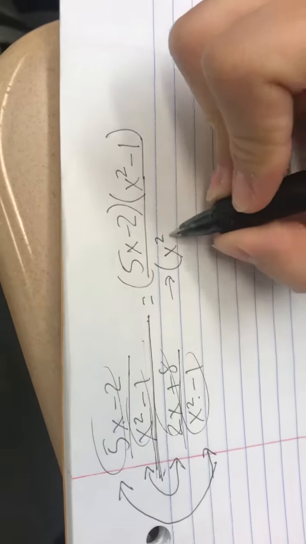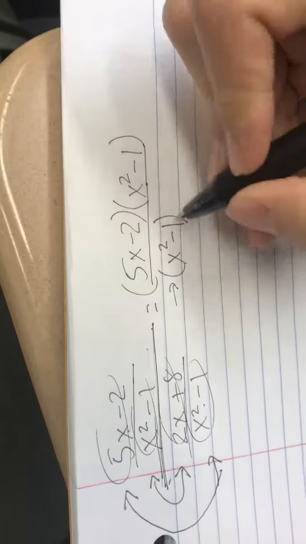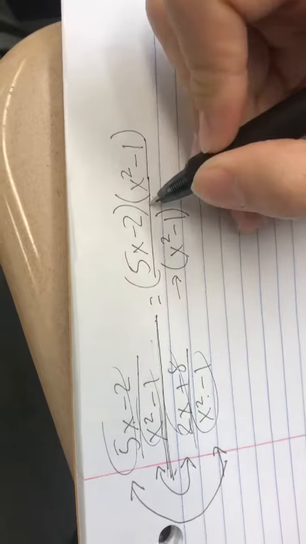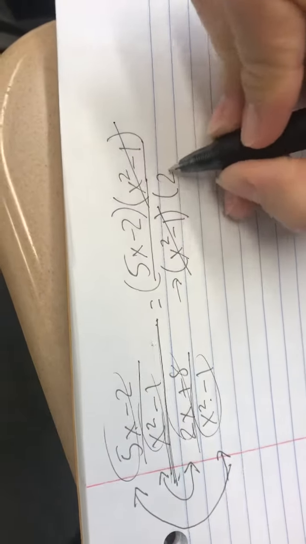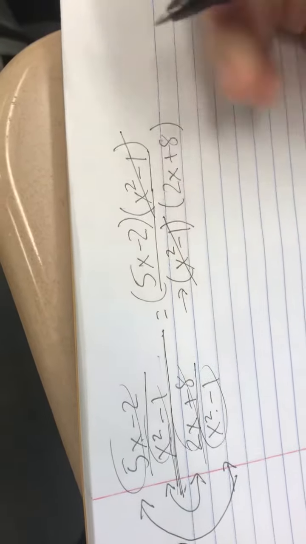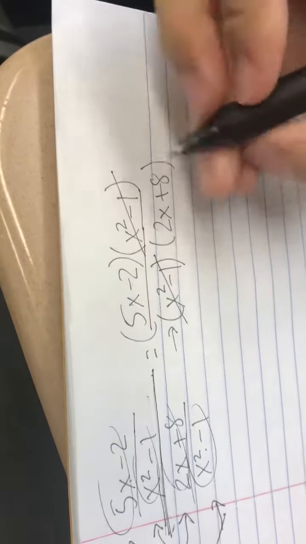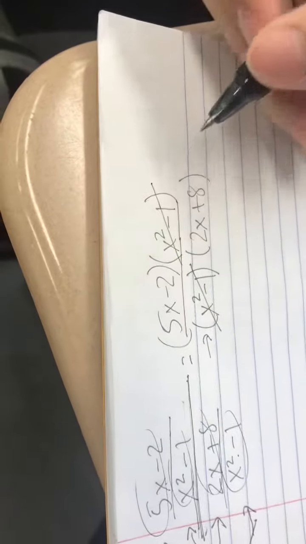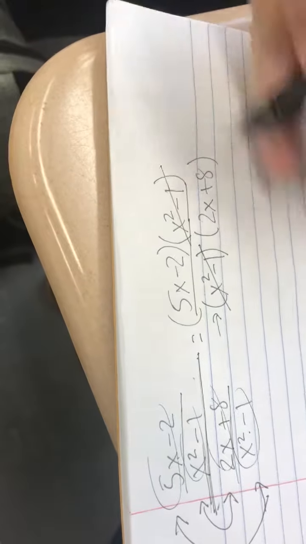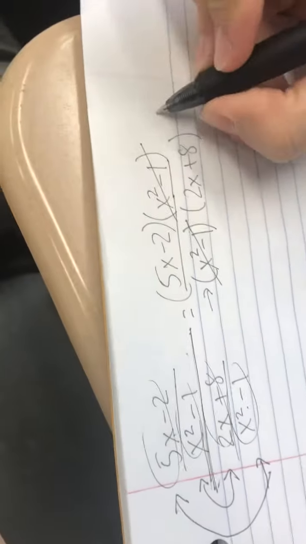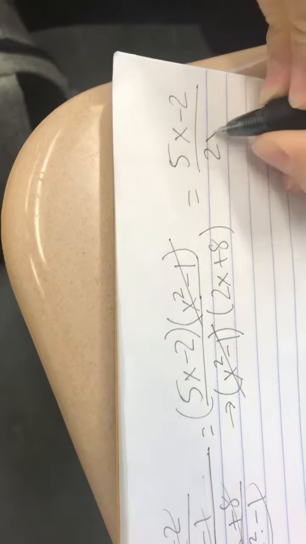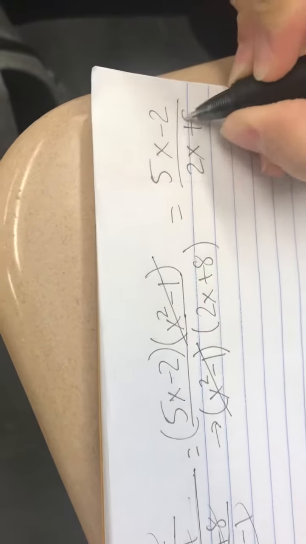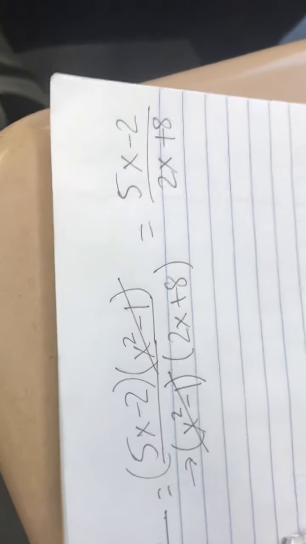We have a similar term in the numerator and in the denominator, so we can cancel them out. And the other term that was coming was 2x plus 8. So finally, I think that's as simple as you can get. Yep. So then we just rewrite it. Nice. Yeah, you can stop it.